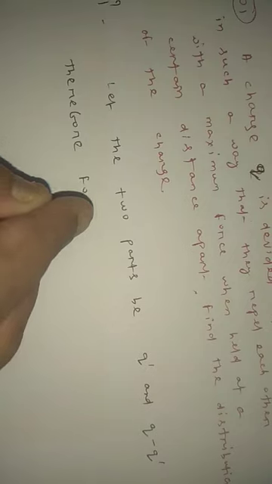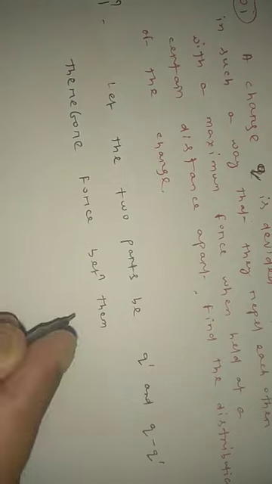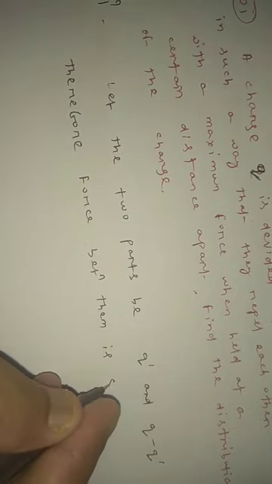Therefore, the force between them is given by F equal to 1 by 4 pi epsilon 0 q1 into q2.